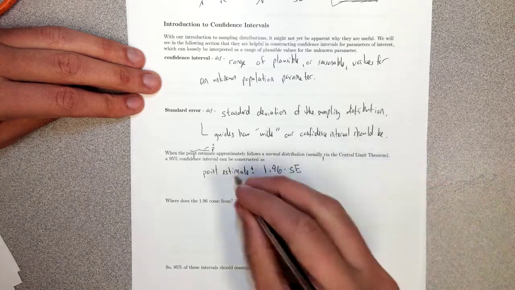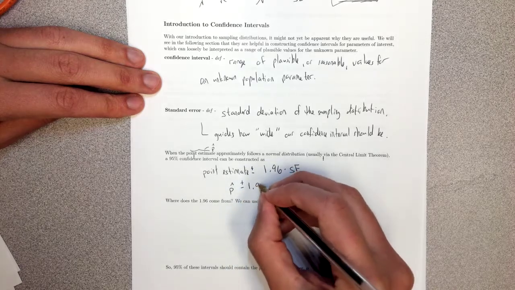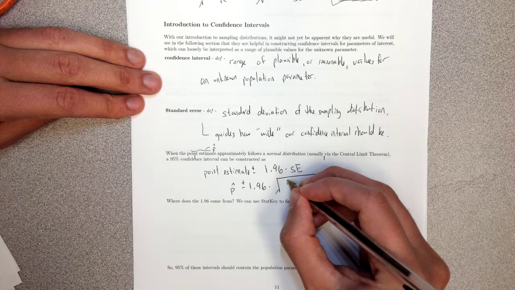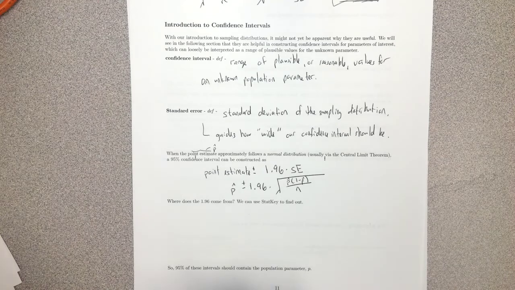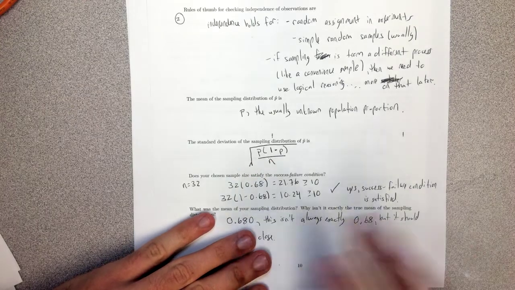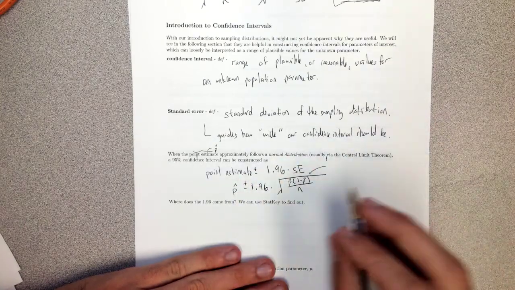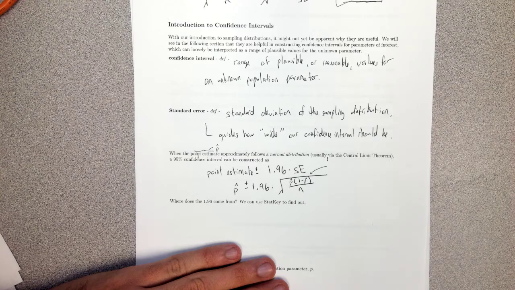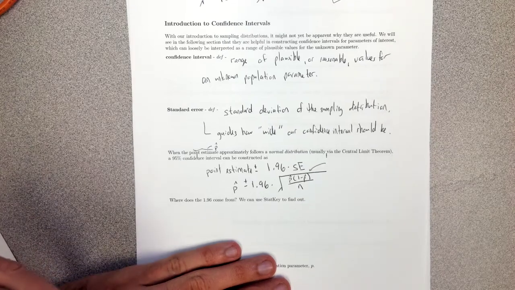Putting this into the notation we've been using, our point estimate is p hat plus or minus 1.96 times the square root of p hat times 1 minus p hat divided by n. Remember, this came from that earlier formula, the standard deviation of our sampling distribution on page 10. But instead of p, we're just throwing in p hat because we don't know what the population proportion is. So again, we're just throwing in our best guess for p in the standard error formula as well.